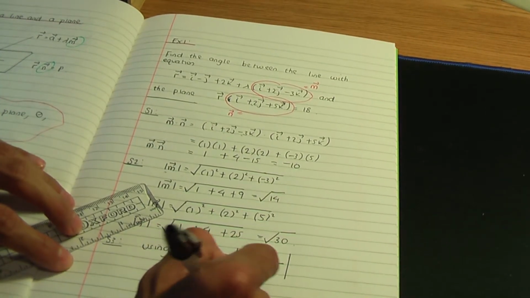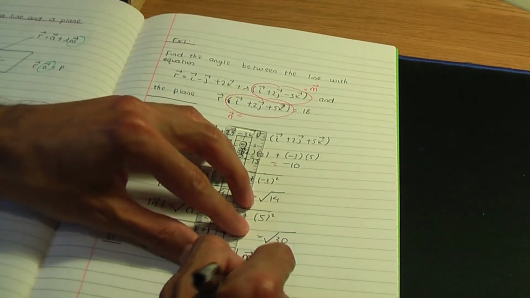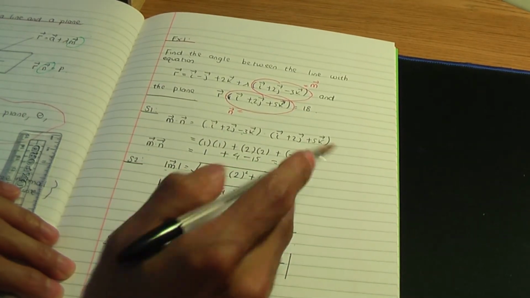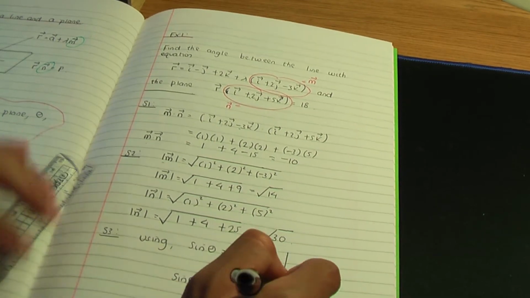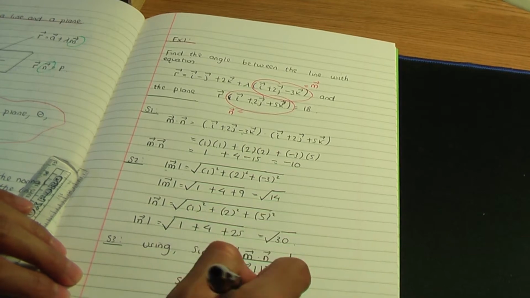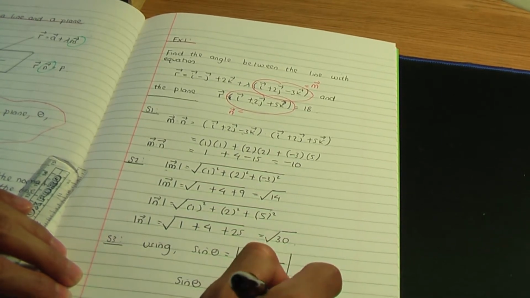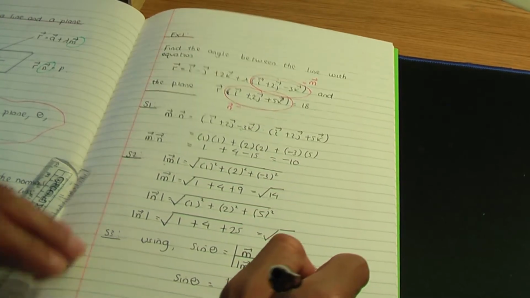If we substitute what we have in the previous steps, it's the absolute of minus 10 over, modulus of m is root 14, modulus of n is root 30.